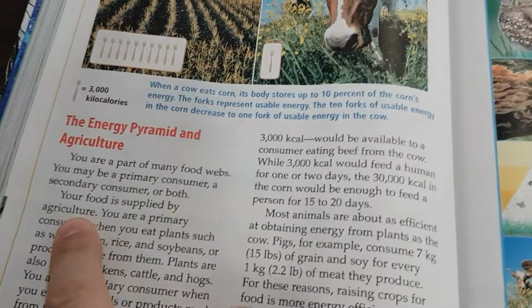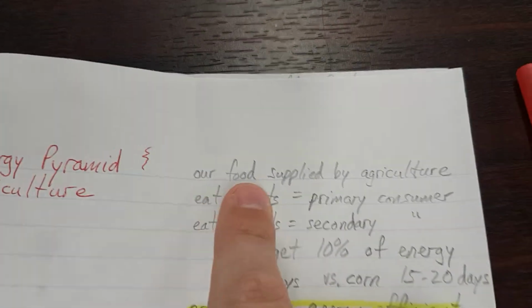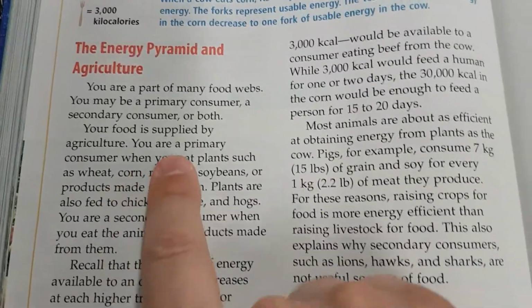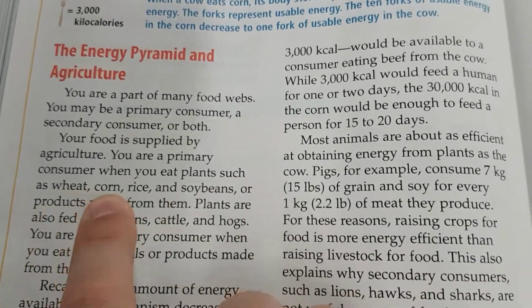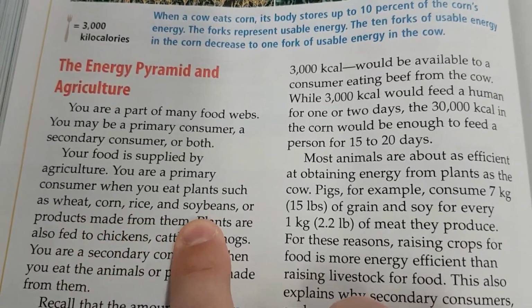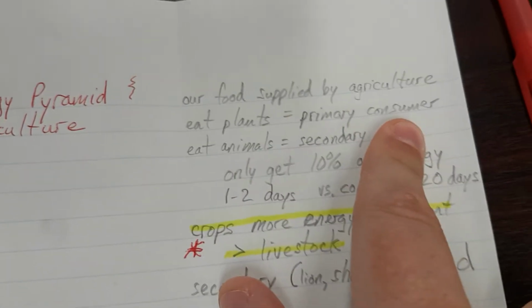Your food is supplied by agriculture. You are a primary consumer when you eat plants such as wheat, corn, rice, and soybeans, or products made from them. Eat plants equals primary consumer.